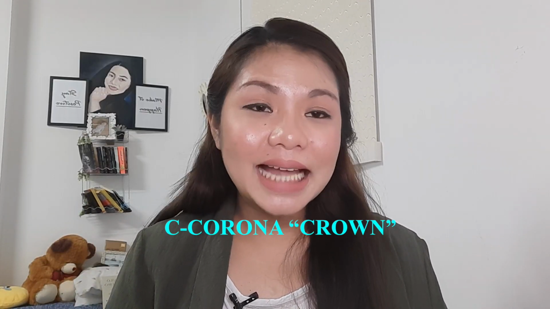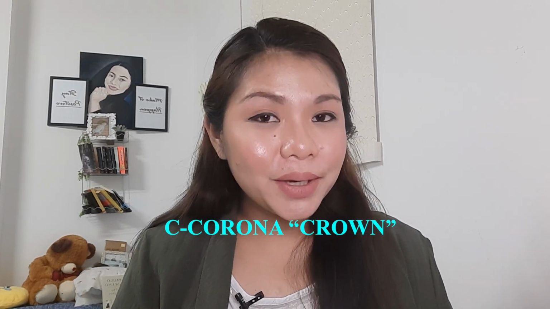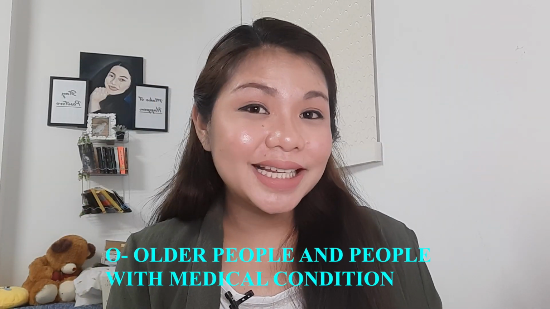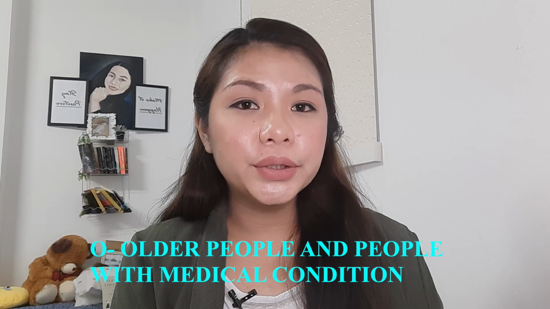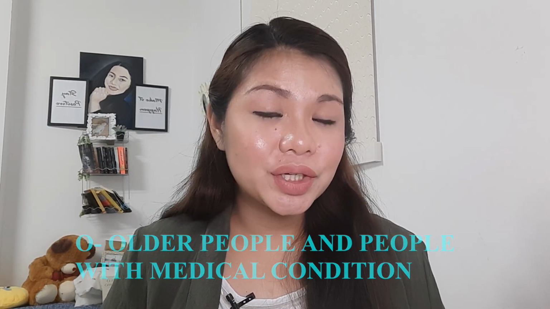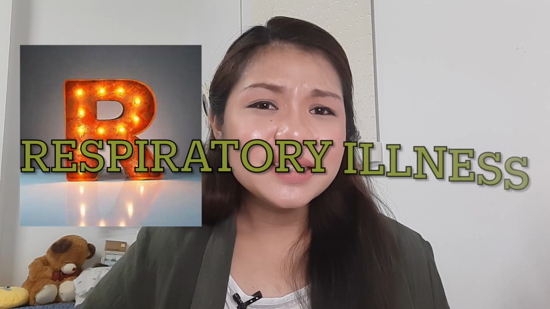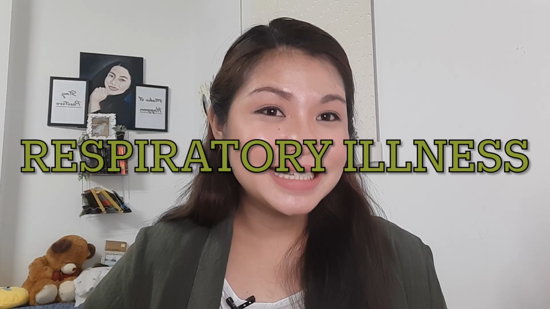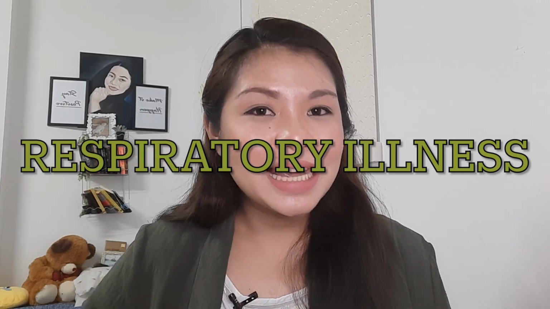C is for corona, a Latin word meaning crown, and the appearance of the corona is like a crown. O, the groups at risk for this disease are the older people and those with underlying medical conditions, which can develop into multi-organ failure. R, the initial symptoms of coronavirus or COVID-19 are respiratory illness. There is a mild to severe problem in the respiratory tract, from cough to the development of shortness of breath until lung failure. So C-O-R, now it's O.